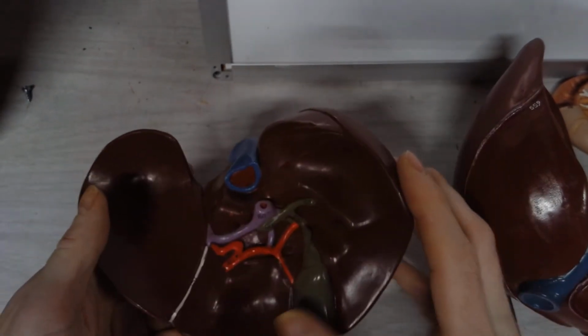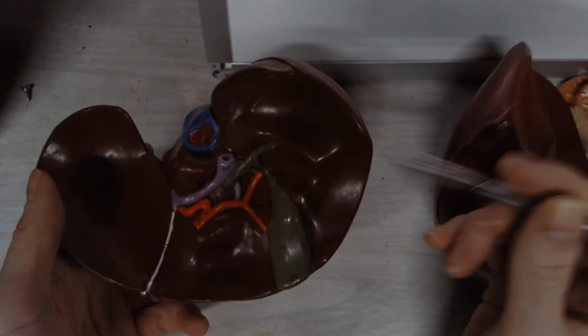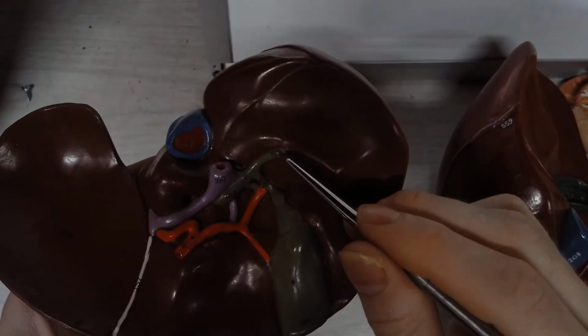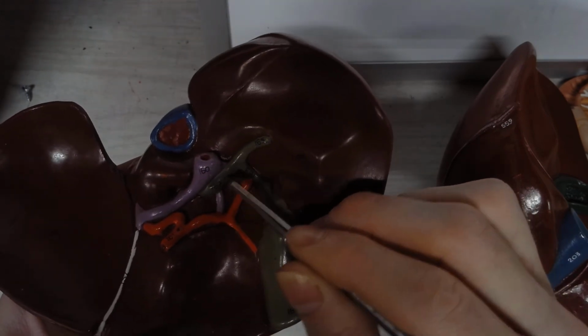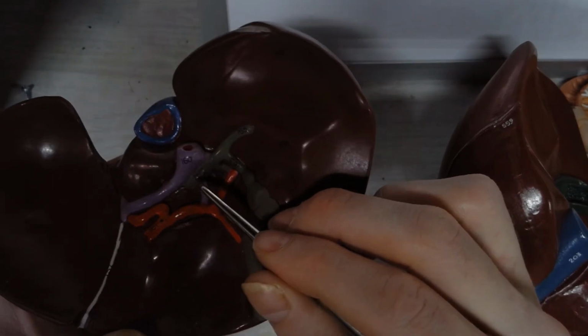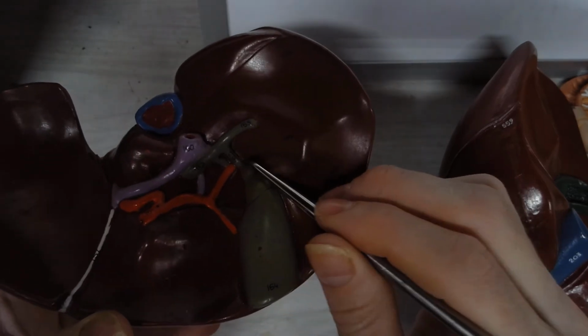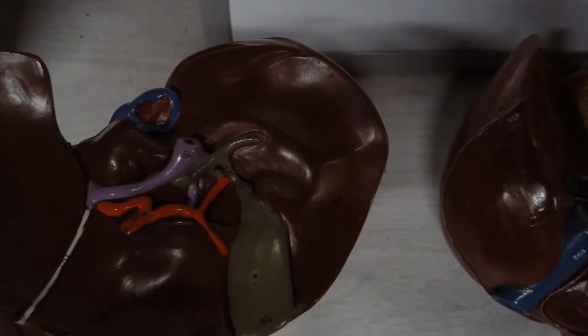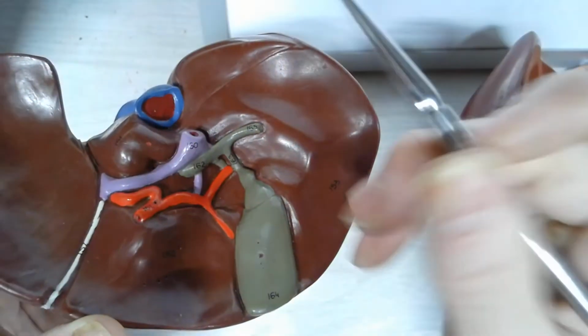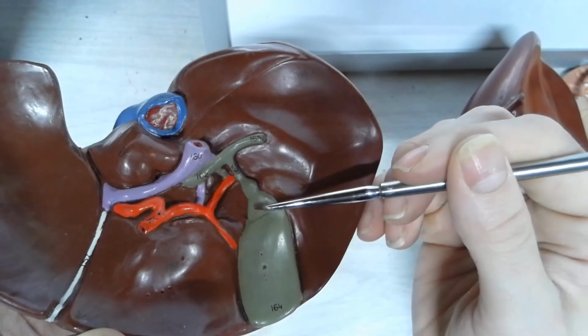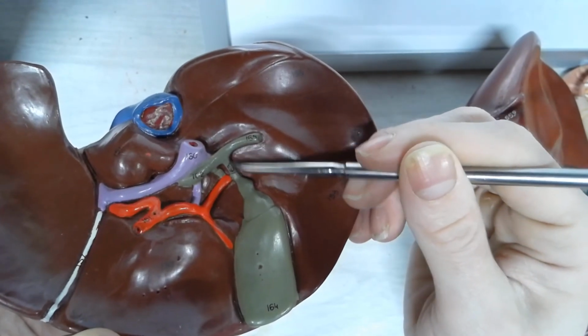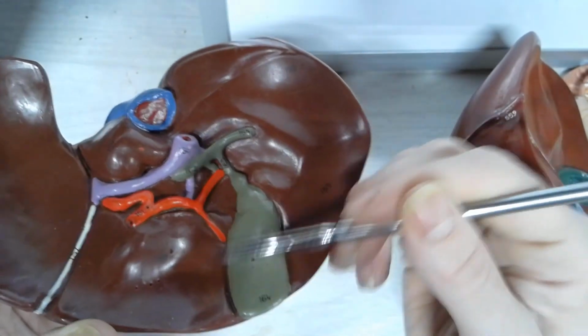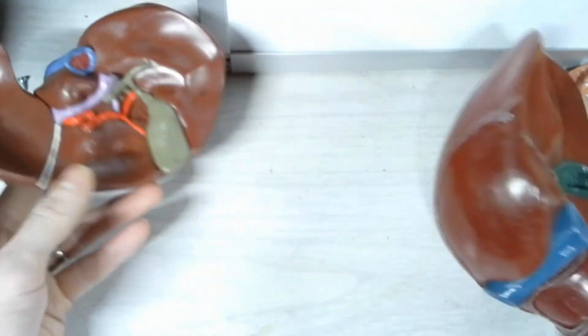You have the hepatic duct on the liver here, and so here's the hepatic duct that's connected to the liver and comes down. Then you have the cystic duct that comes in from the gallbladder. So right here is a cystic duct, and this right here is a gallbladder.